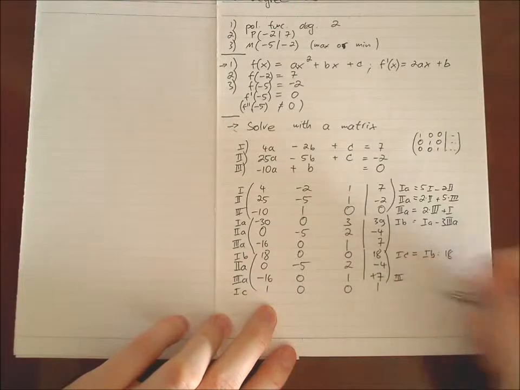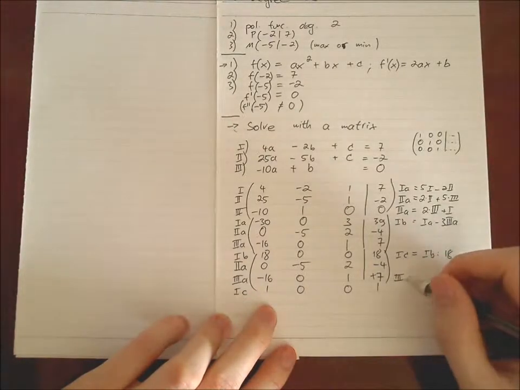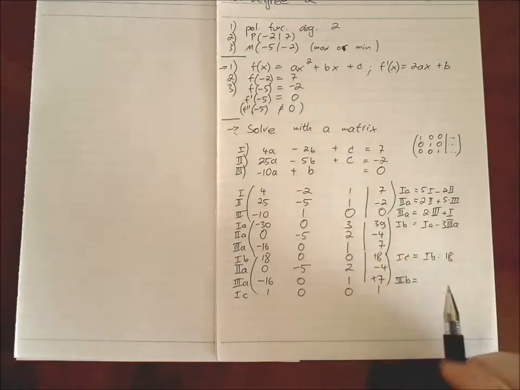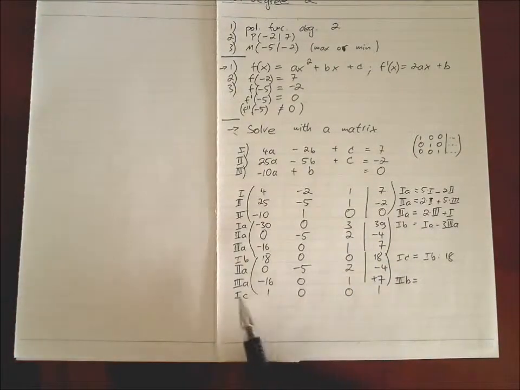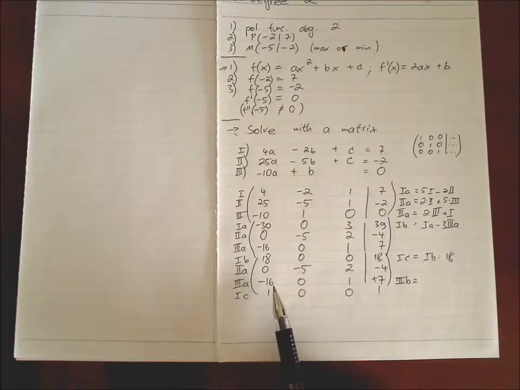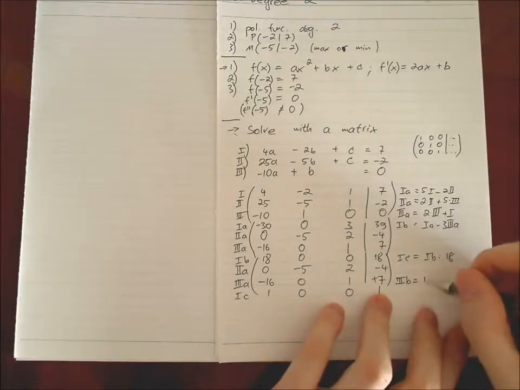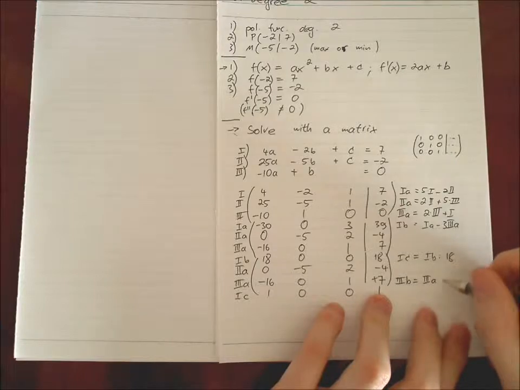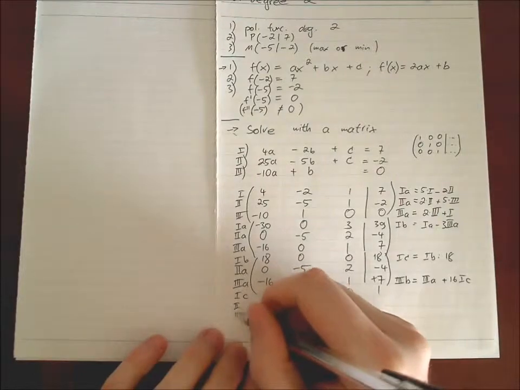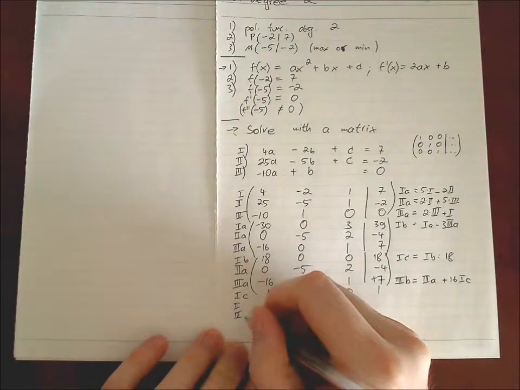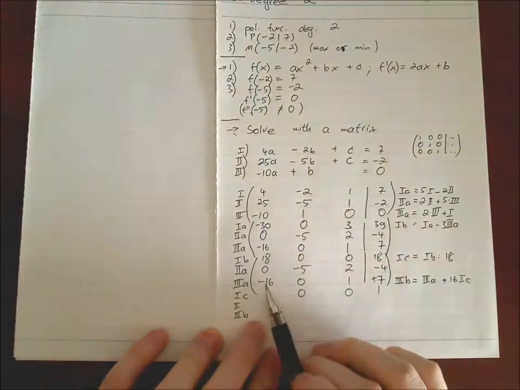Okay, let's say 3b. What can we do here? So you say 3a. We want to eliminate more and more. And we say 3a plus 16 1c. So I eliminate here. At the first position, I will create a 0. So as I just said, 3a plus 16 1c, I will end up with 3b.